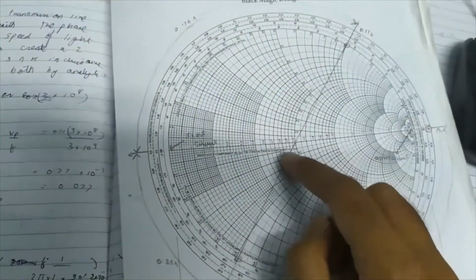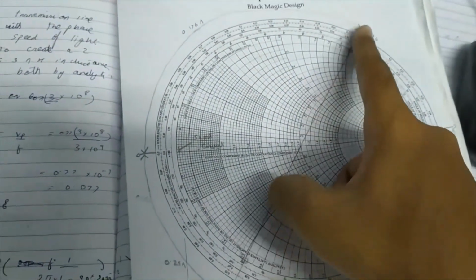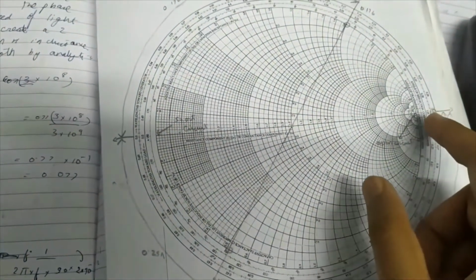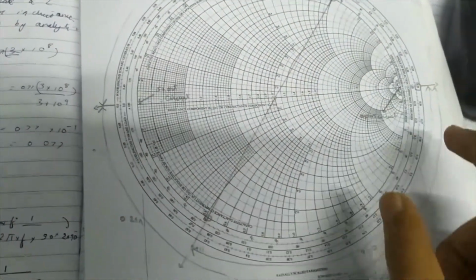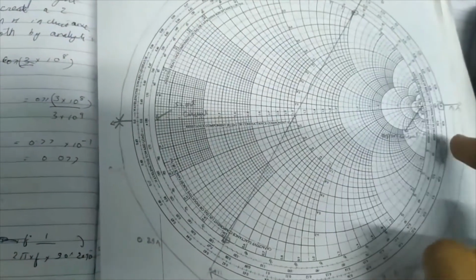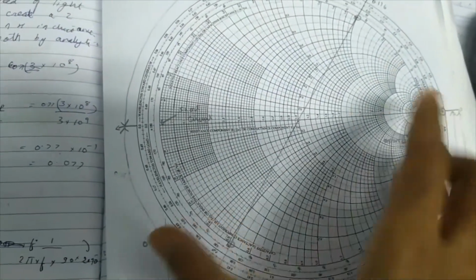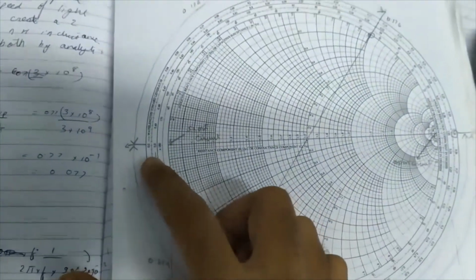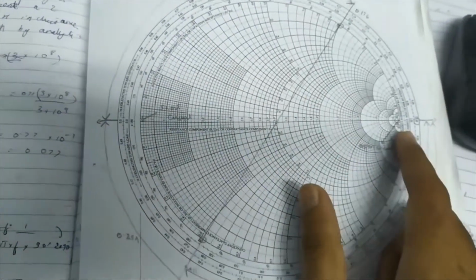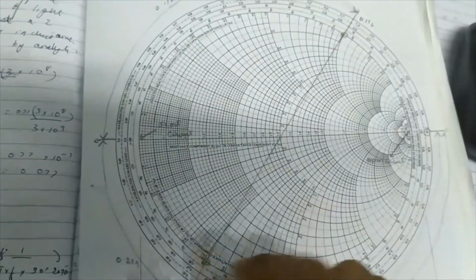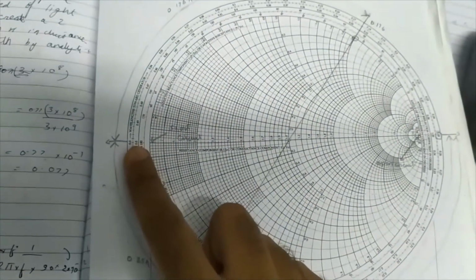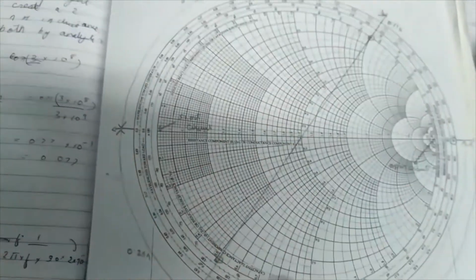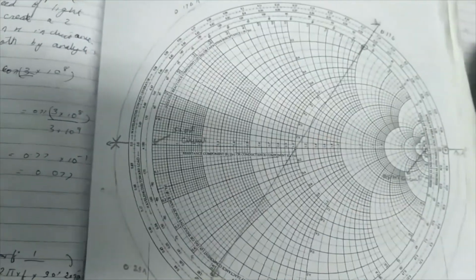From the center point, draw a straight line. This whole circle has an angular distance of 0.5. It starts from here, and over here it is 0.25 lambda, and it will end over here with 0.5 lambda. So basically we are moving with lambda by 2 distance.